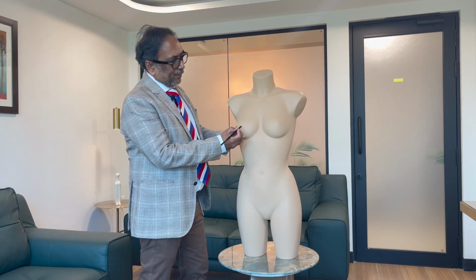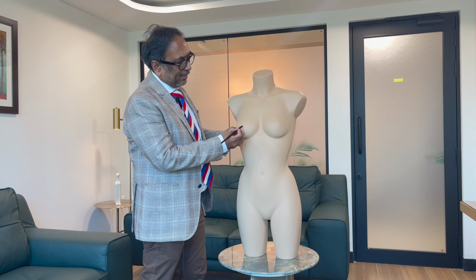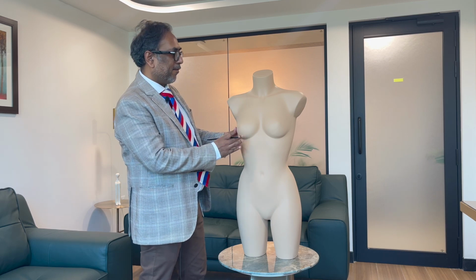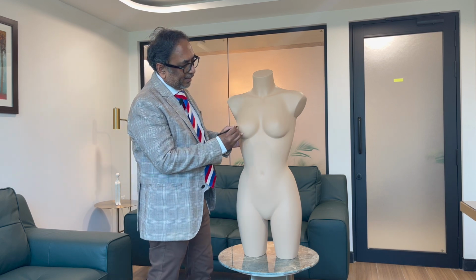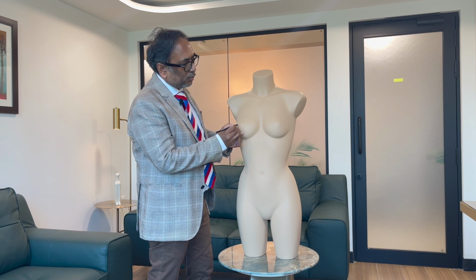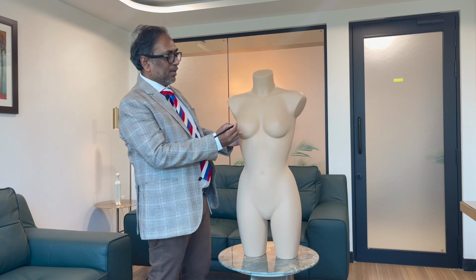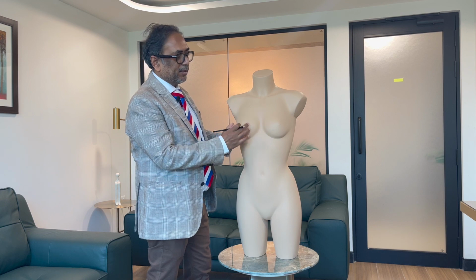Normally, another measurement which we take when a patient is seeking a breast enhancement is the diameter of the areola. In some patients, it might be very, very wide like this, which is more than 4.2 centimeters in diameter. In these patients, we try to reduce the diameter by removing a portion of the skin and suturing it all around the areola, thereby reducing the size of the areola. This is very important because we don't want the areola to be overstretched, especially after we put the implant.